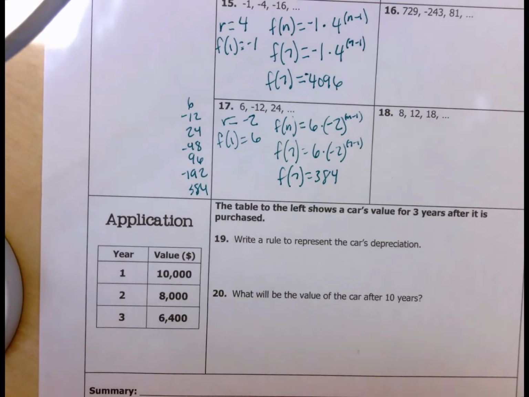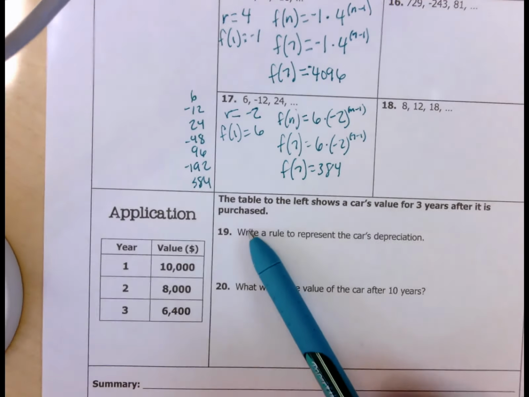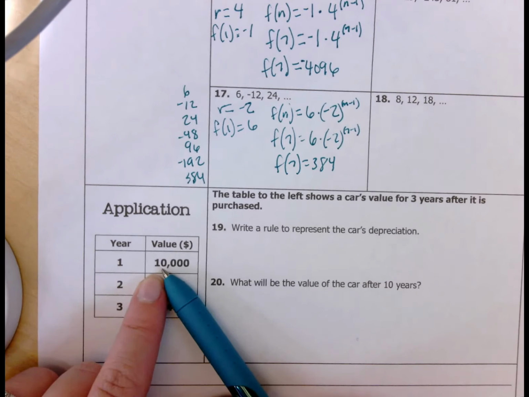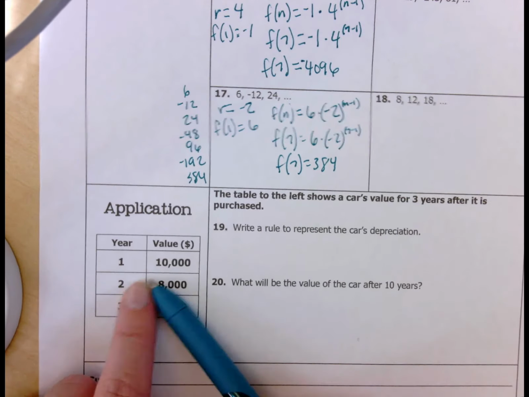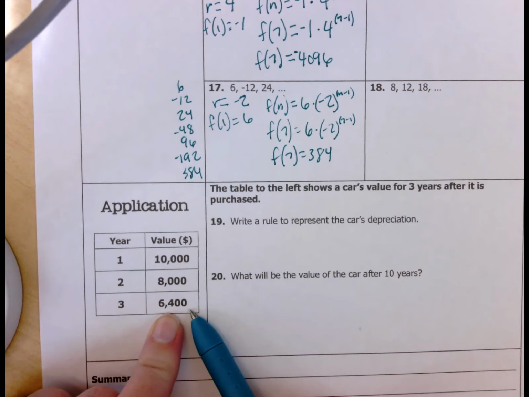Okay, so as promised, we're going to do number 19 together, and then we're going to let you do number 20 and finish that problem out. So we have a table. It shows a car's value for 3 years after it's purchased. So the first year that we have the car, it's worth $10,000. The second year that we have it, it's worth $8,000. And the third year is worth $6,400.